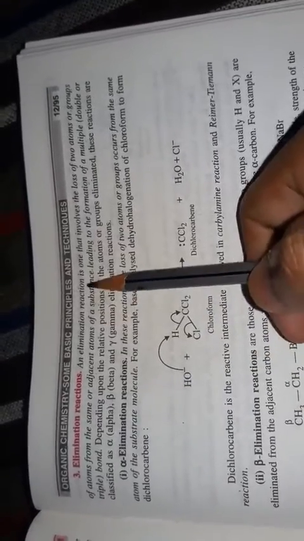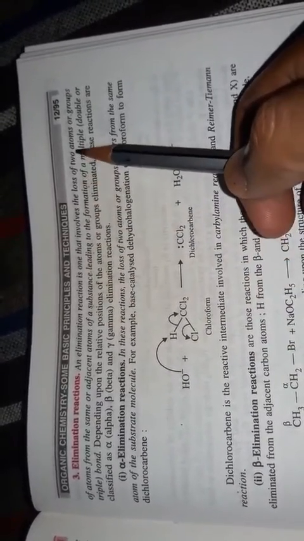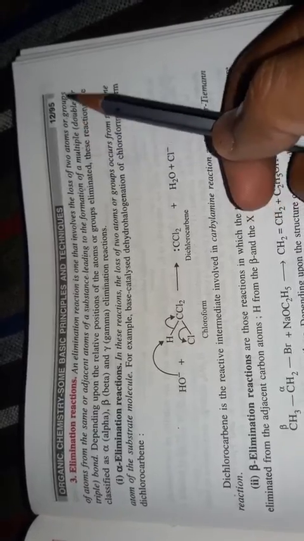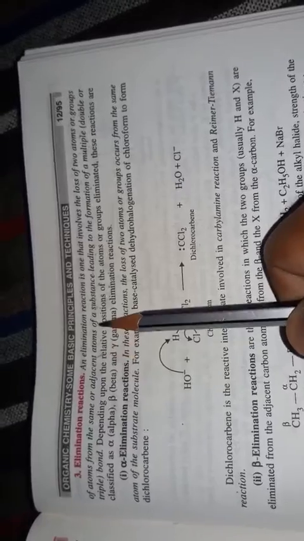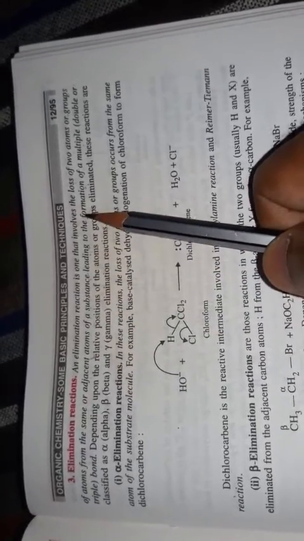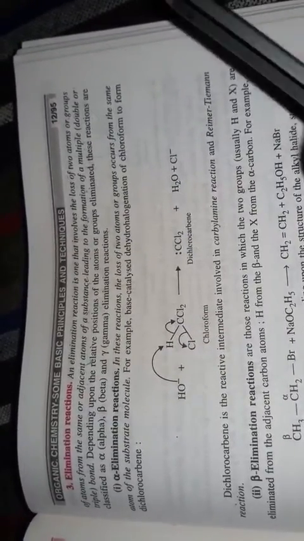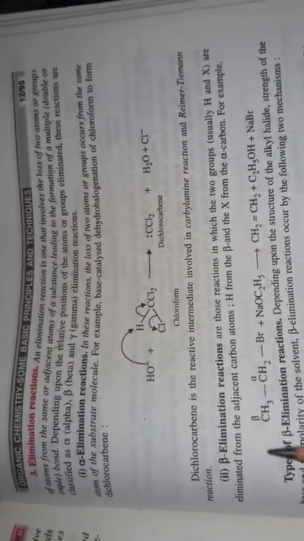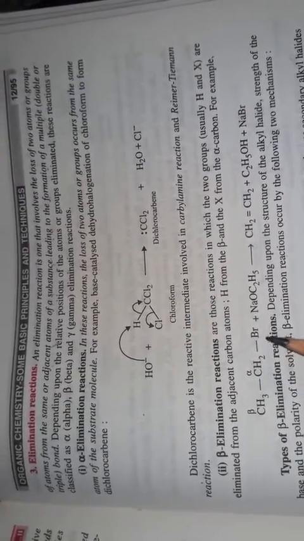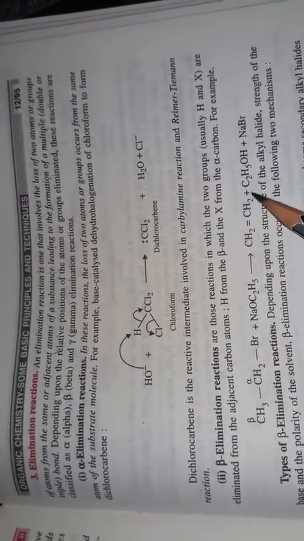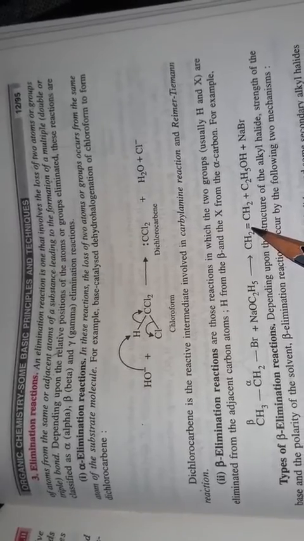Okay, so an elimination reaction is one that involves a loss of two atoms or groups of atoms from the same or adjacent atoms of a substance. जहाँ से भी हमारे पास एटम लूज करेगा, ये ग्रुप ऑफ एटम लूज करेगा, आफ्टर लूजिंग ऑफ दिस इलेक्ट्रॉन दे हैव लीडिंग टू द फॉर्मेशन ऑफ, जहाँ से बॉन्ड क्लीवेज होगा वो फॉर्मेशन किस चीज़ की करेगा, फॉर ए डबल बॉन्ड के लिए. So this is your beta elimination. So you can see that here is a single bond, but in this case there is the formation of a double bond.